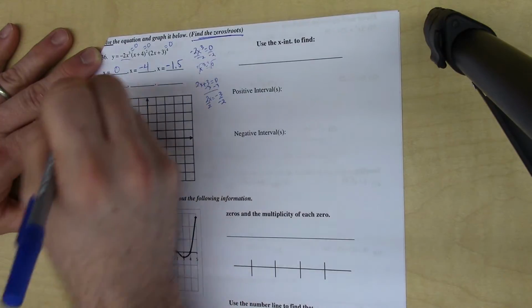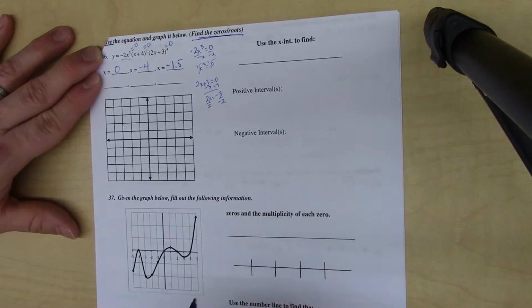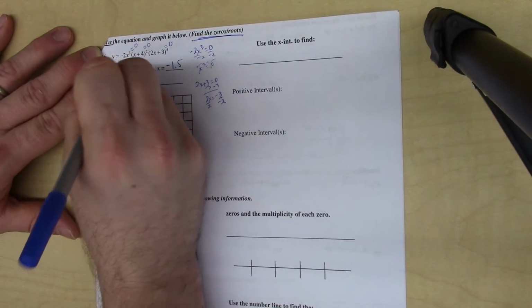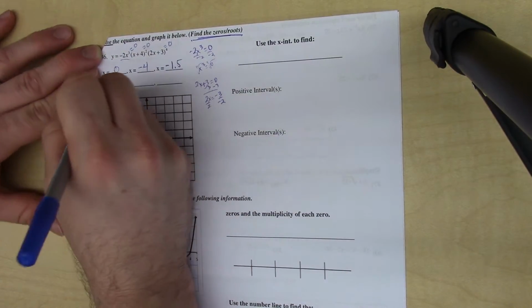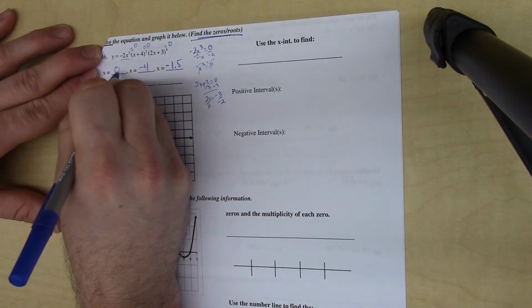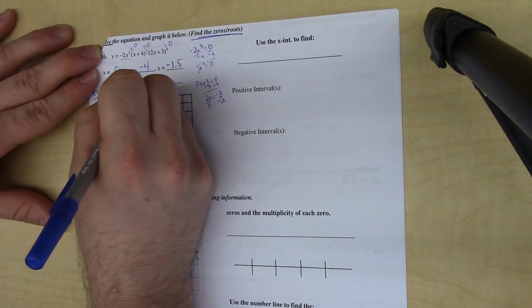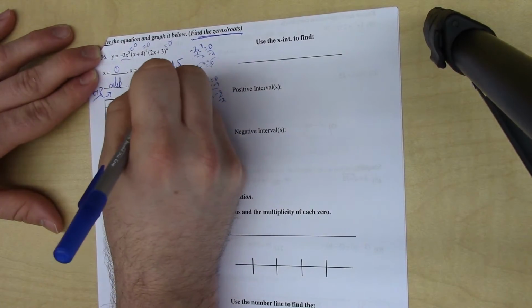Okay? Now, even this blank is for evens and odds. Okay, it's the multiplicity, etc. So the evens or odds are based on the exponents. Exponent. So the exponent here is odd. The exponent here is even, and the exponent here is even.